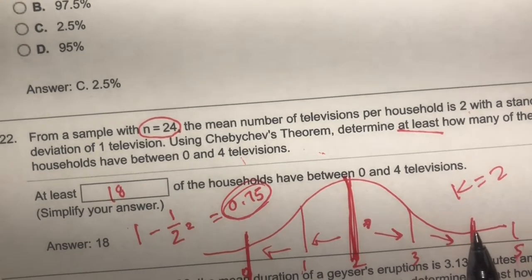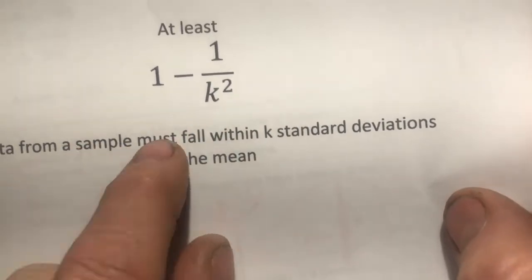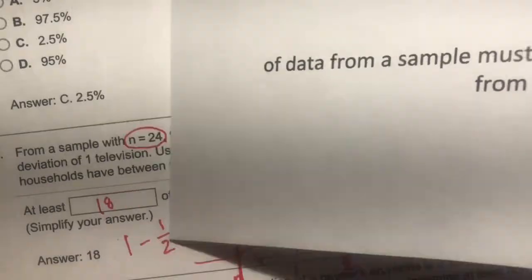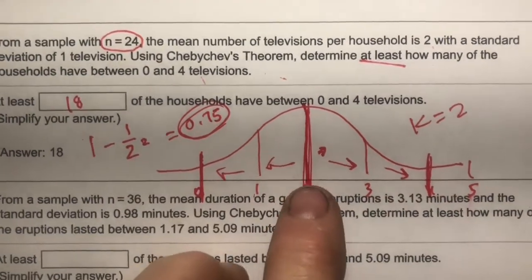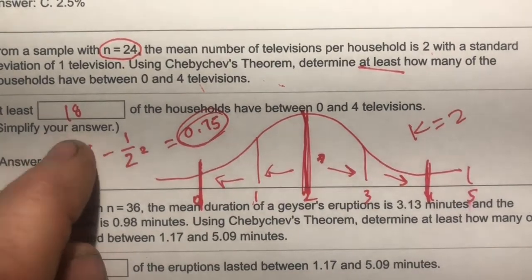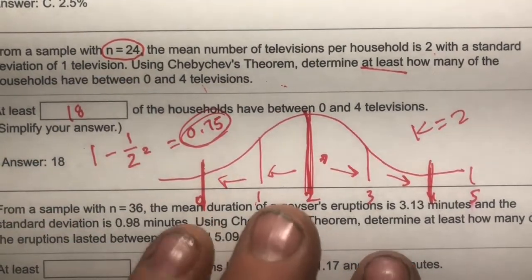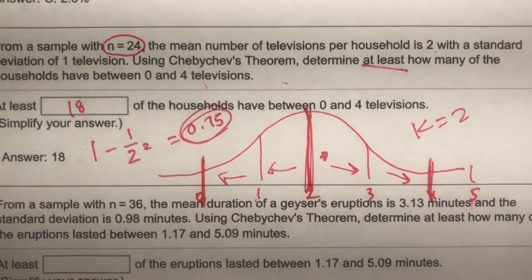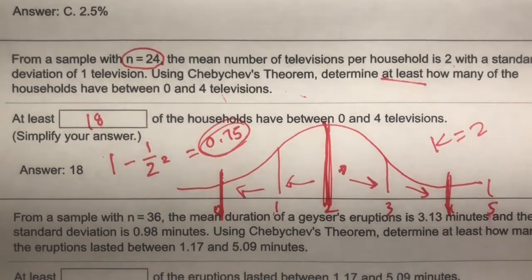That's what Chebychev is telling us. It says at least this many lie within k standard deviations. So since this is 2 standard deviations here, there's at least 18 of these 24 that have between 0 and 4 televisions. Okay.